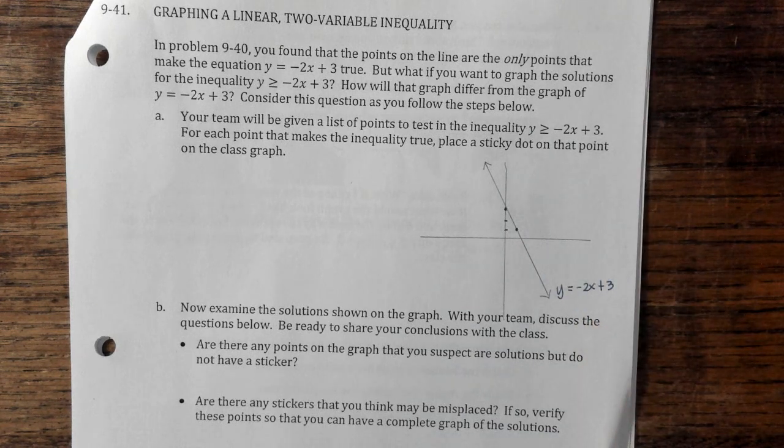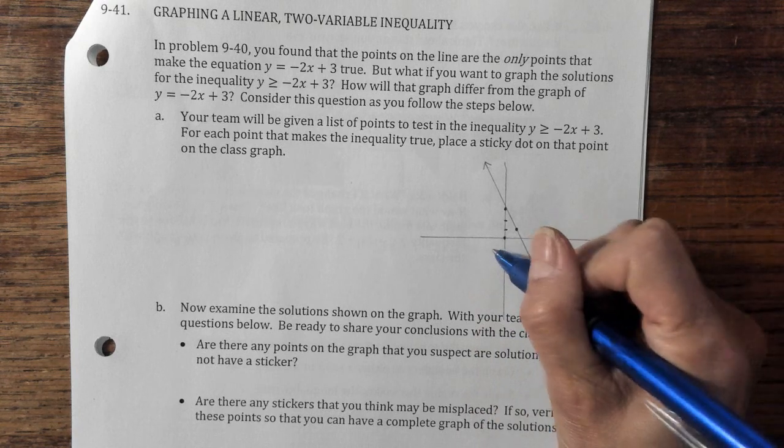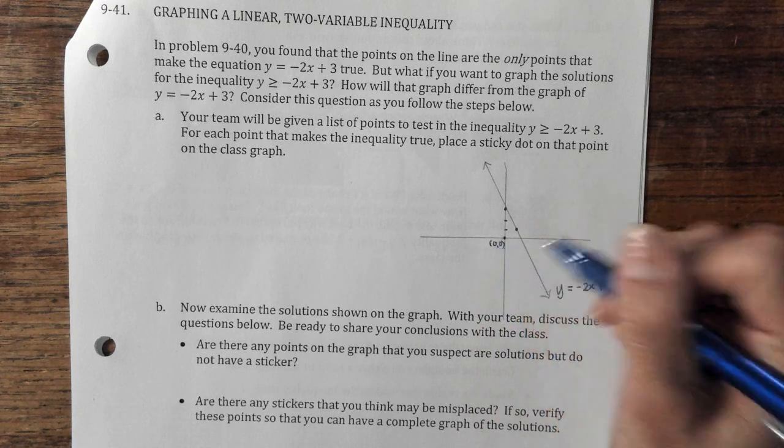Now, we are to find some points to see if the points will make the statement true. Let's start with 0, 0. This is my 0, 0. Okay, let's test 0, 0.